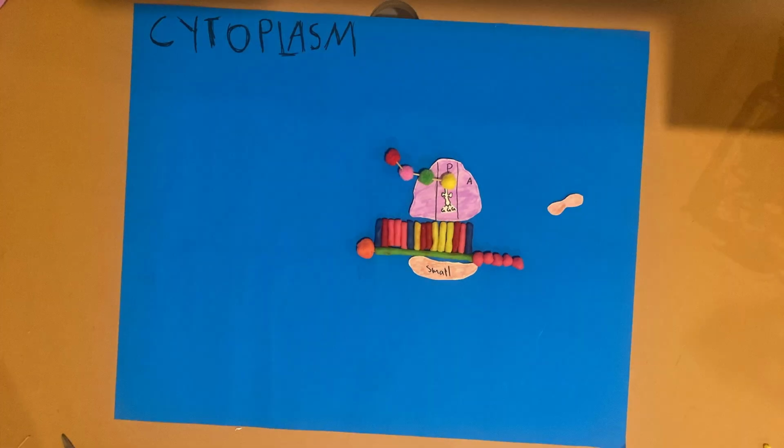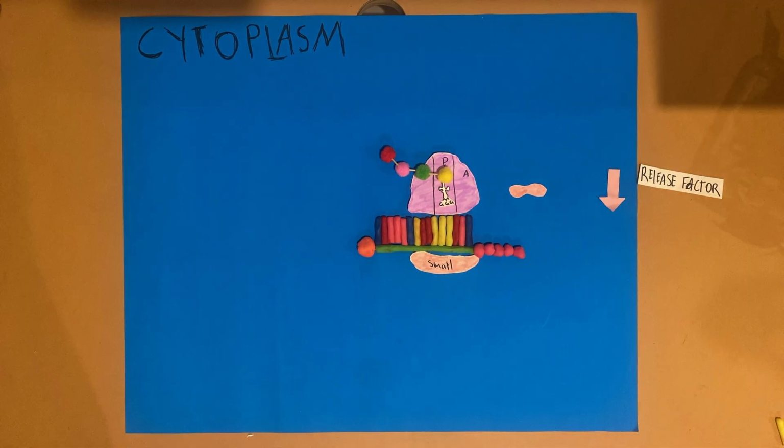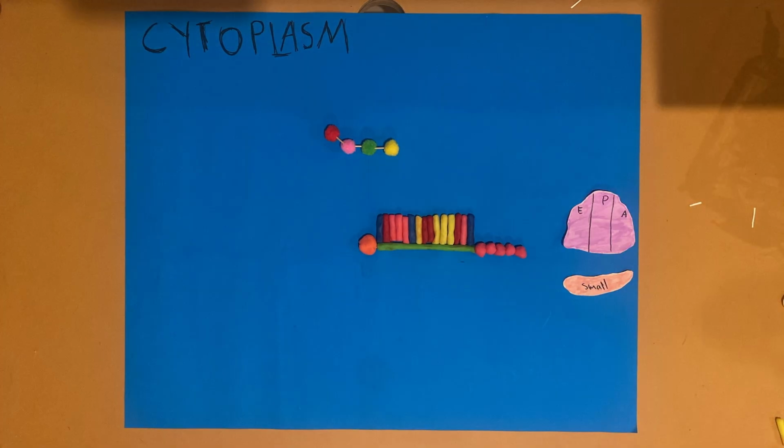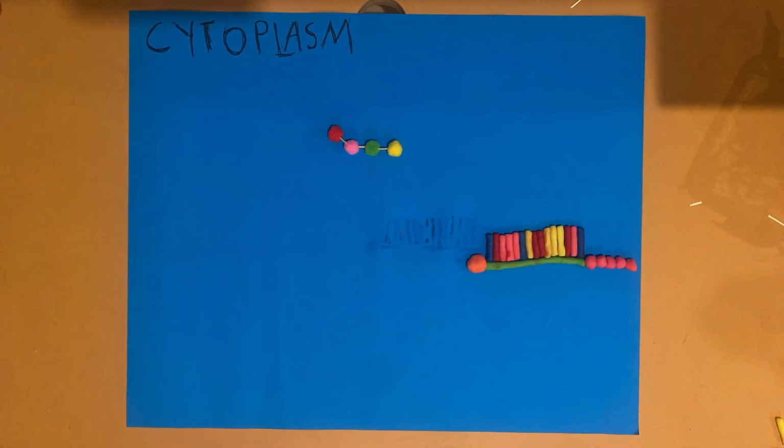When a stop codon enters the A site, no tRNA can fit in the A site as there is none that matches. The codon is recognized by a protein, a release factor, catalyzing the cleavage of the bond between the polypeptide and the tRNA. The polypeptide is released from the ribosome. The ribosome dissociates into subunits.